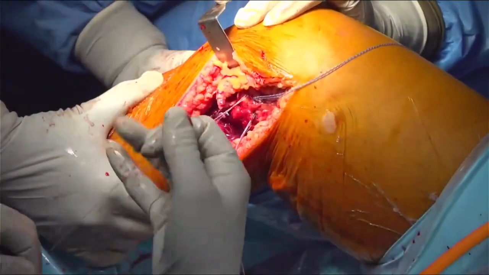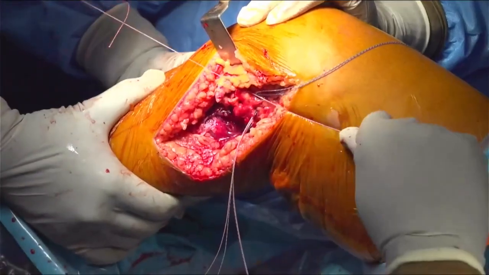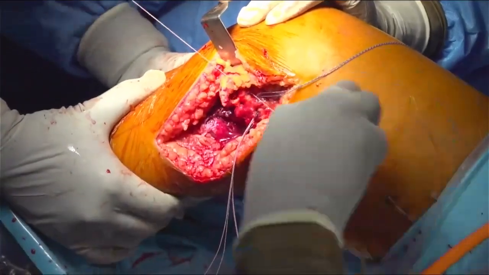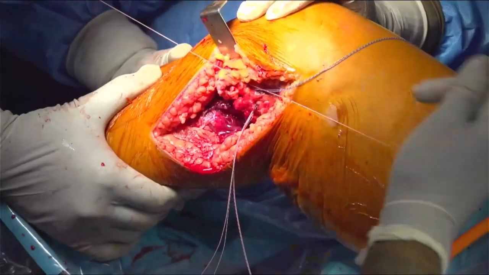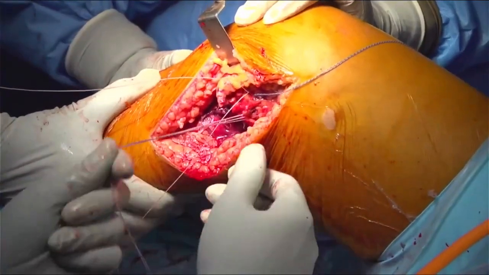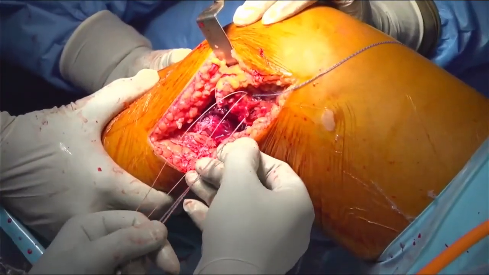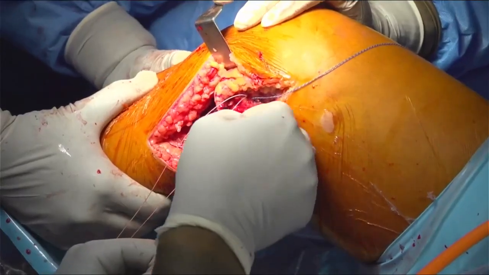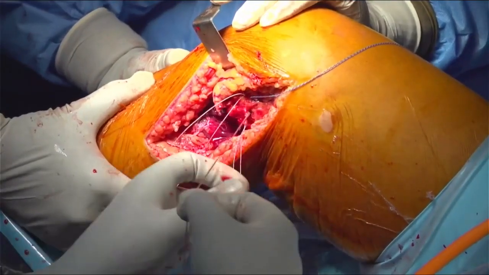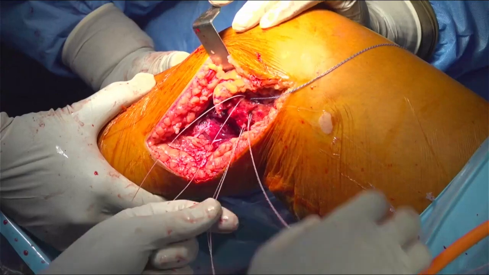LR anchor please. I have asked my assistant to pull an anterior drawer so that it is in a properly reduced anterior drawer configuration, because there is a posterior sag, and with these sutures we want to correct the posterior sag as well.